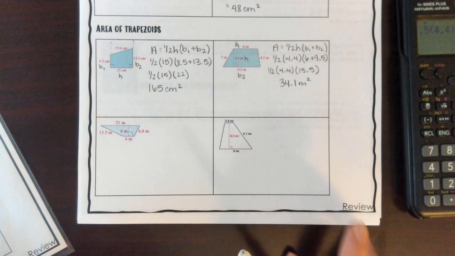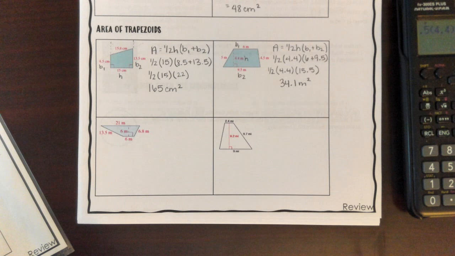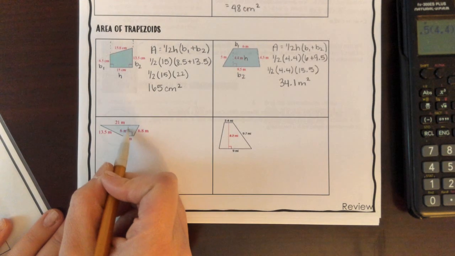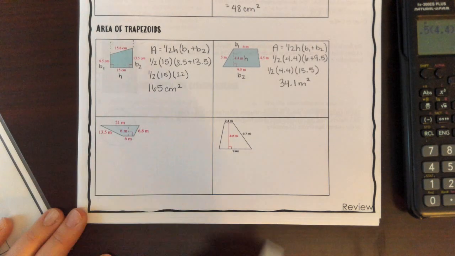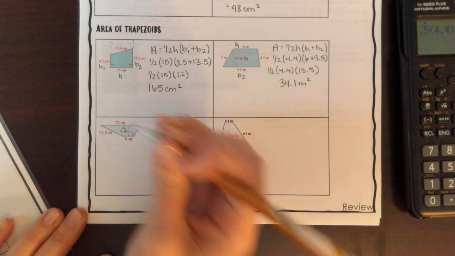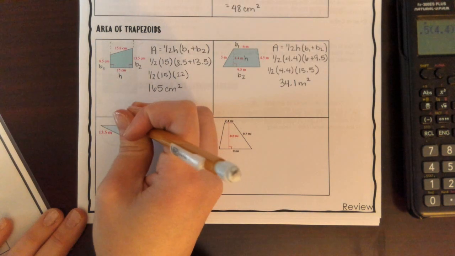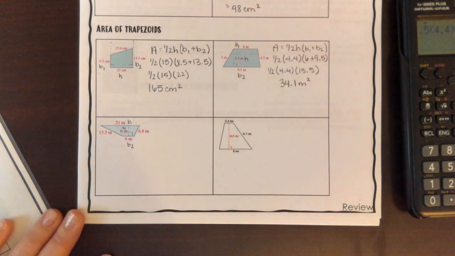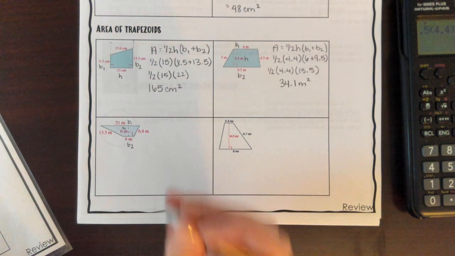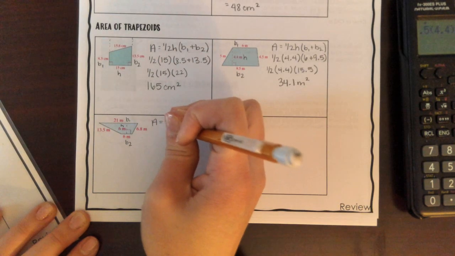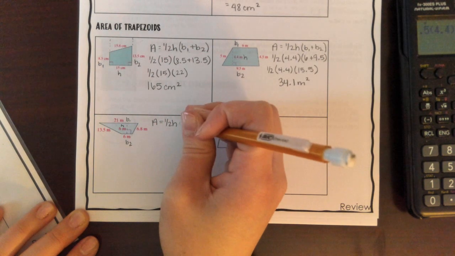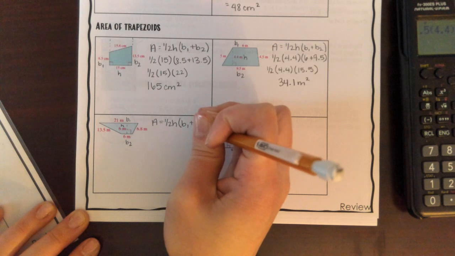Okay, looking at the last two here, I want you to pause the video and try these two yourself. So first I find my right angle, and this dotted line will represent your height, which means the height is 6. These two sides are parallel to each other, so we're going to use those as our bases. Again, write your formula down, and there's other ways you can write this formula, but this is just the way I always do it.